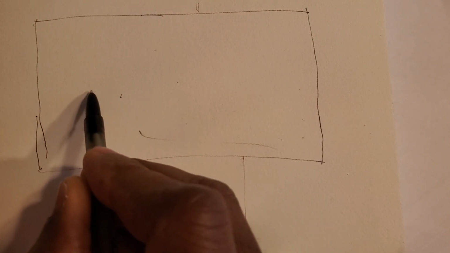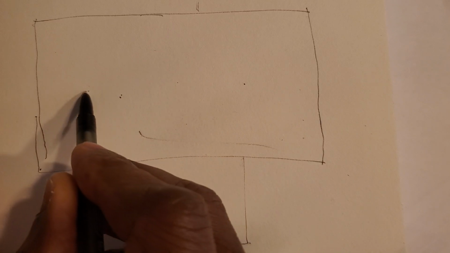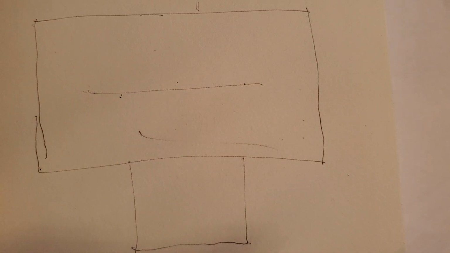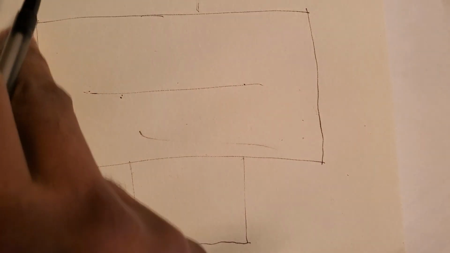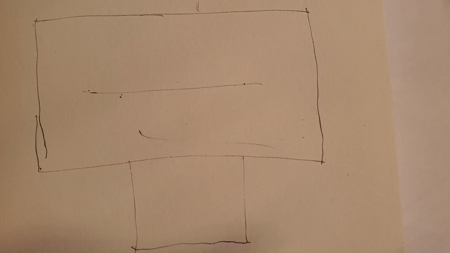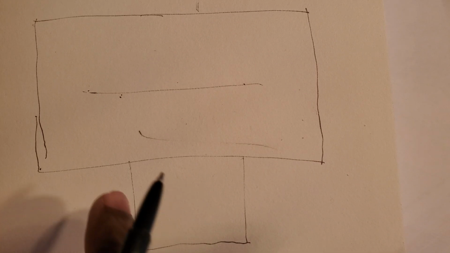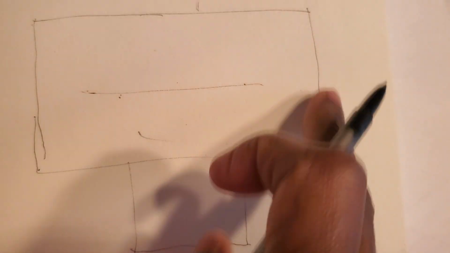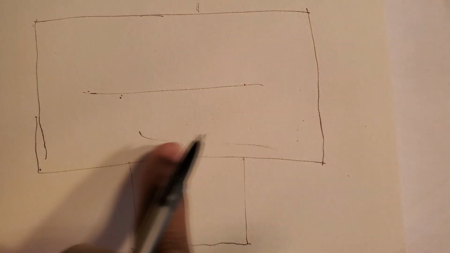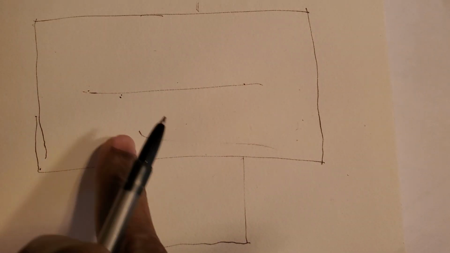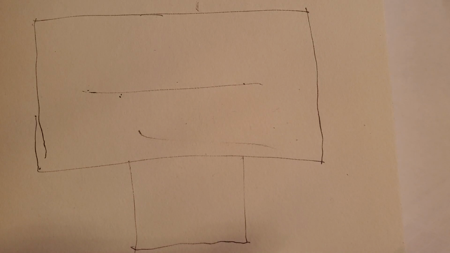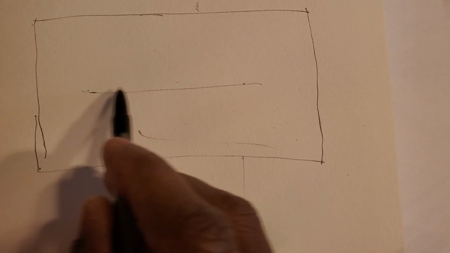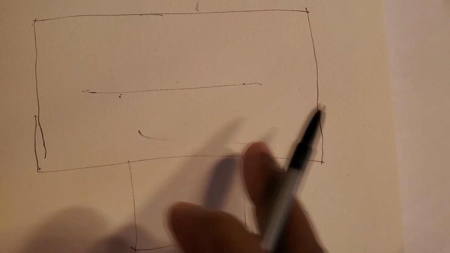So my first step is to establish my ridge line. That's the first rule: establish your ridge line. And the ridge line should be drawn along the longest side. Before that, you have to break this down into small rectangles. So this is one rectangle. This is another rectangle. Next, draw the ridge line along the longer side.